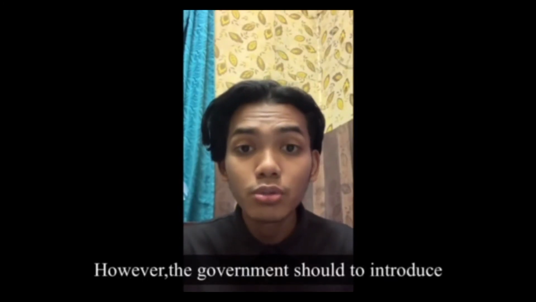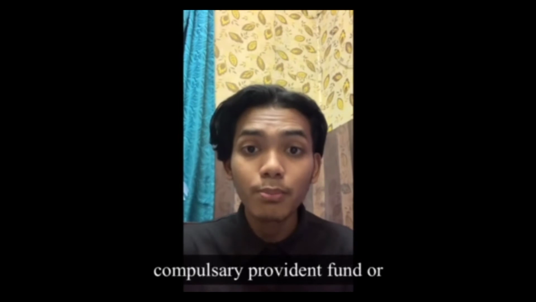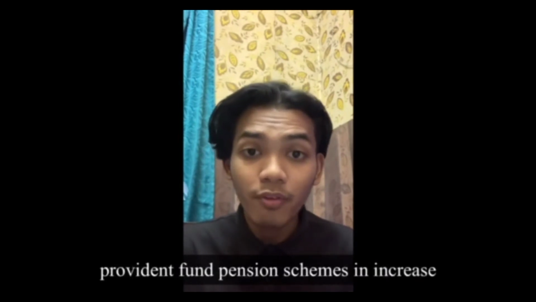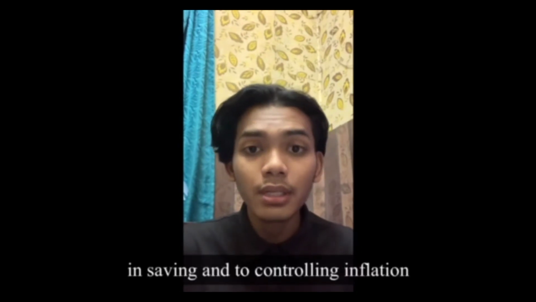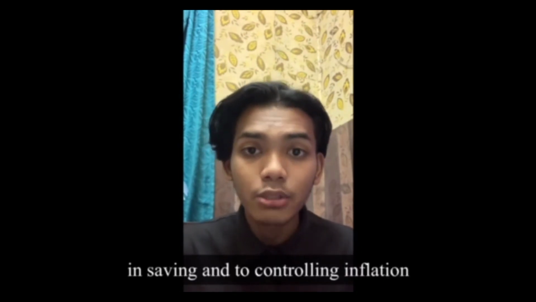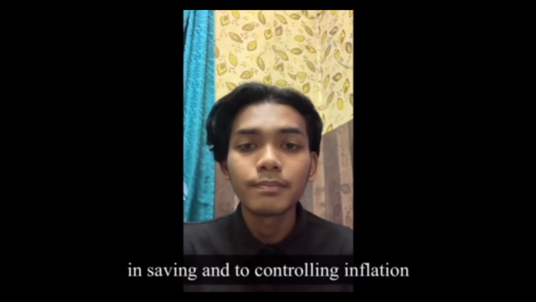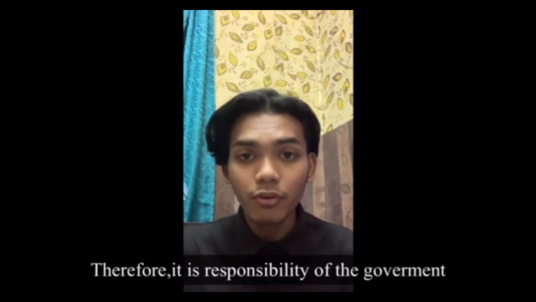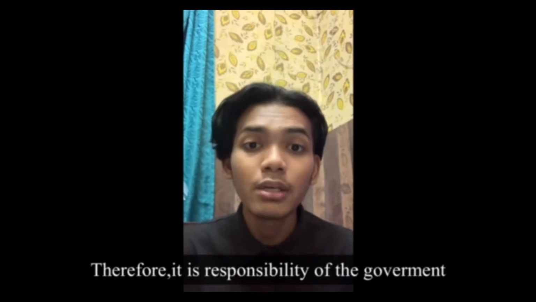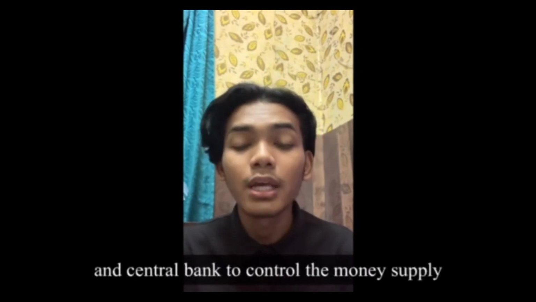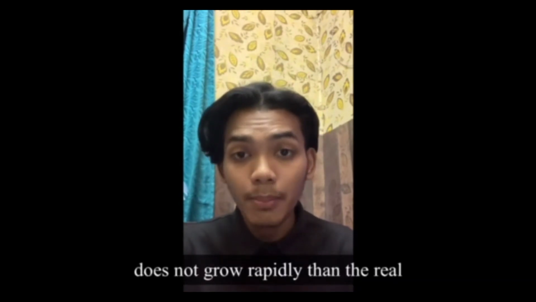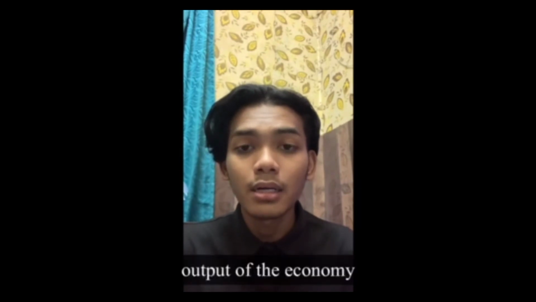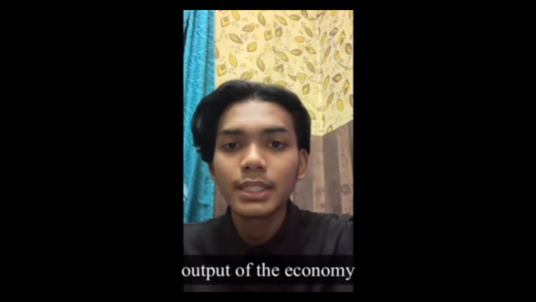However, the government should introduce compulsory provident fund or provident fund pension scheme to increase saving and to control inflation. Therefore, it is responsibility of the government and central bank to control that money supply to be regulated and ensure that money supply does not grow more rapidly than the real output of the economy.